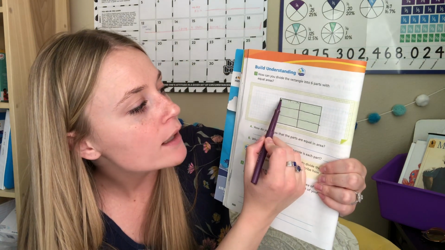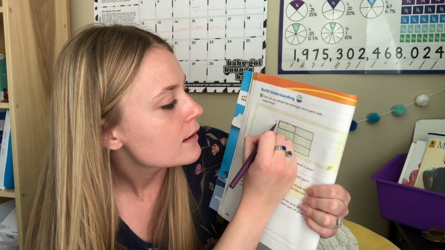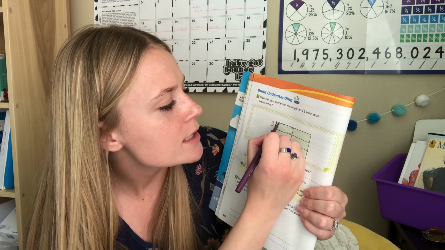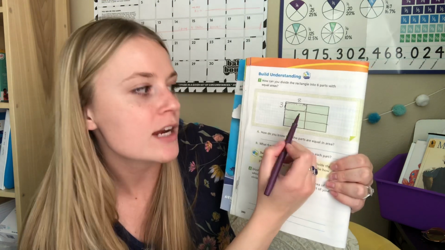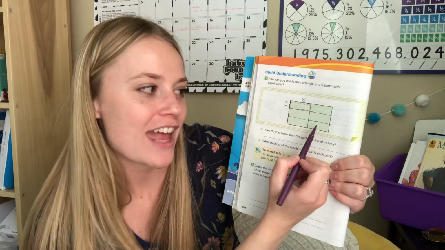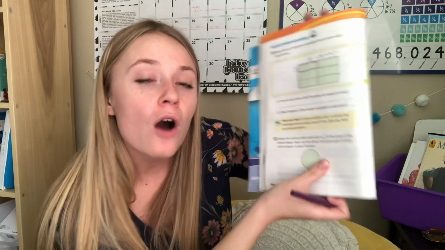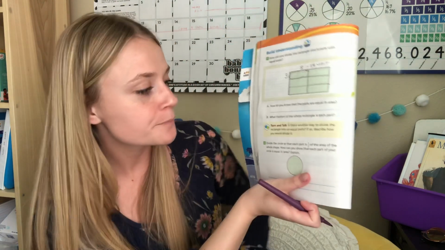So each rectangle has a height of 3 and a length of 1, 2, 3, 4, 5, 6, 7, 8. Height of 3, length of 8. All of them have those same dimensions. And 3 times 8 equals 24 unit squares. So they all will have an area of 24 unit squares. So that's what I would write for part A.